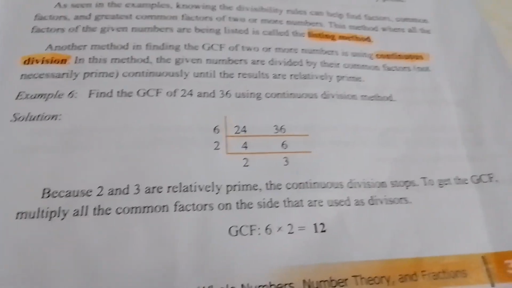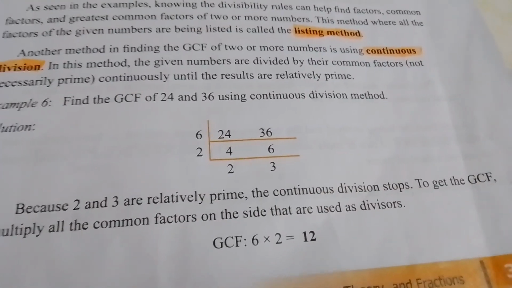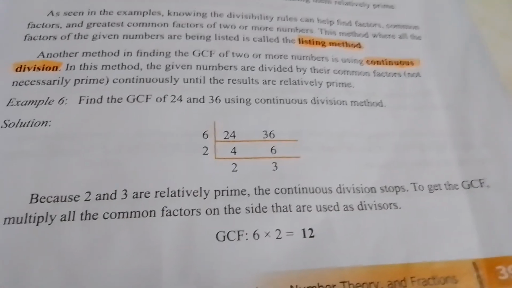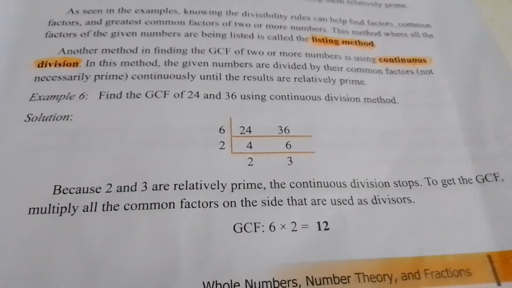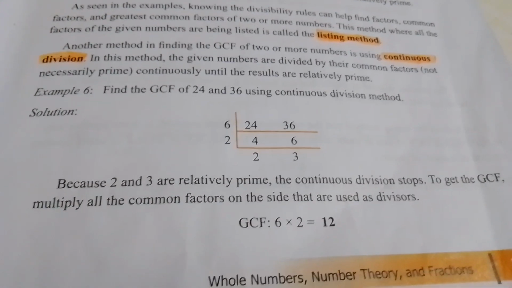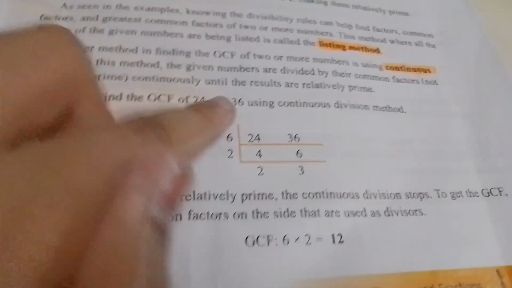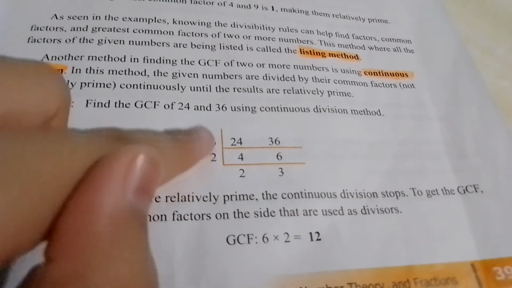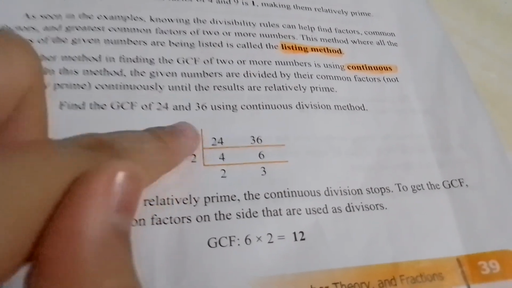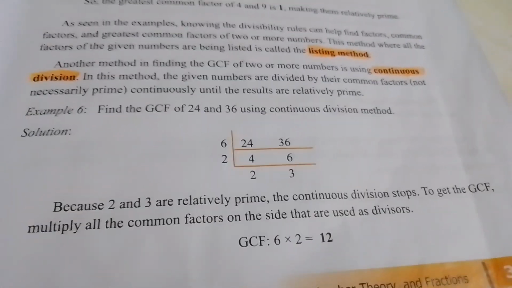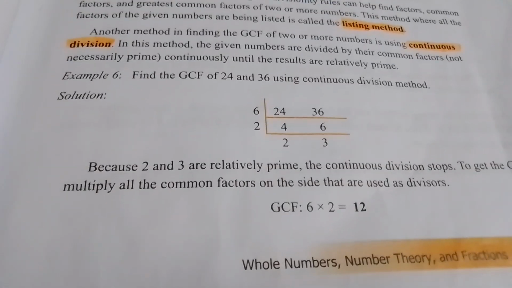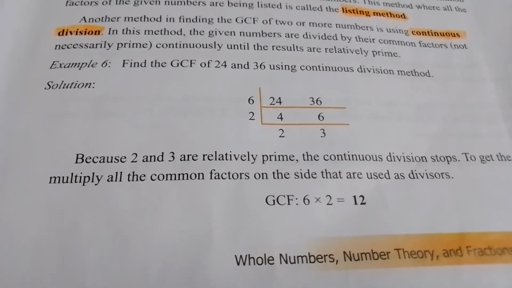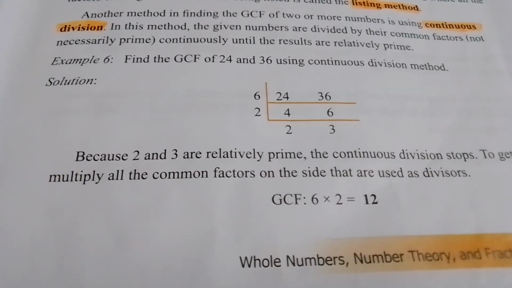Because 2 and 3 are relatively prime, the continuous division stops. To get the GCF, multiply all the common factors on the side that are used as divisors. So 6 times 2 is 12. So 12 is the same GCF as in the listing method.